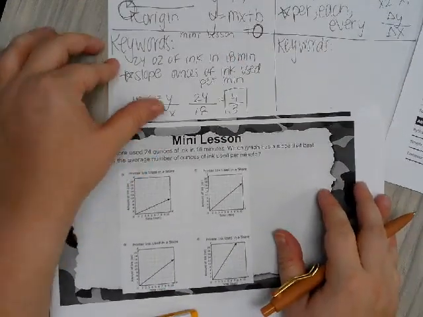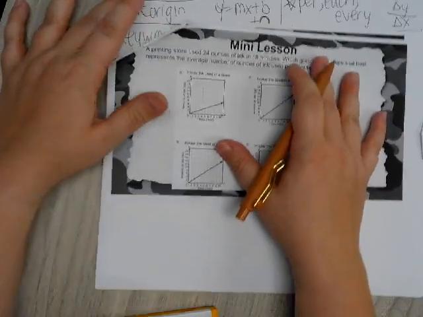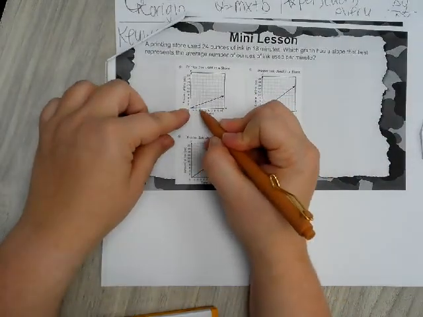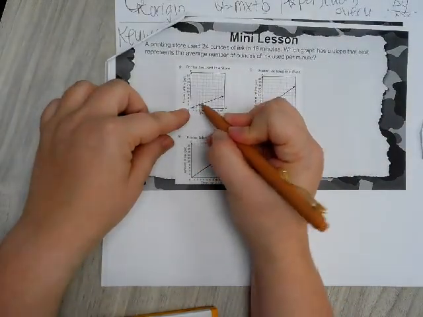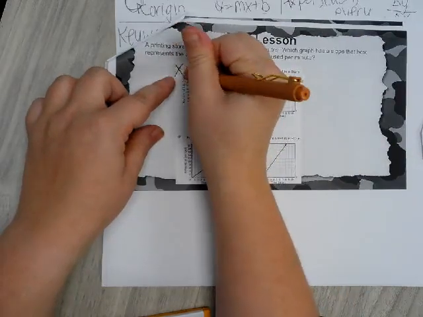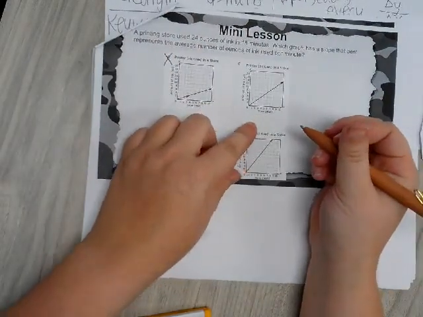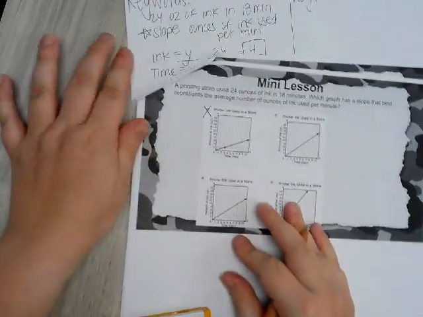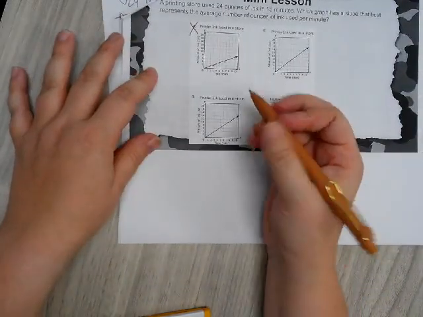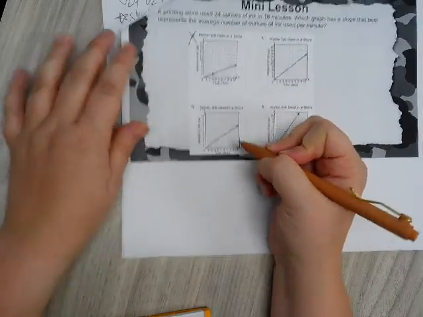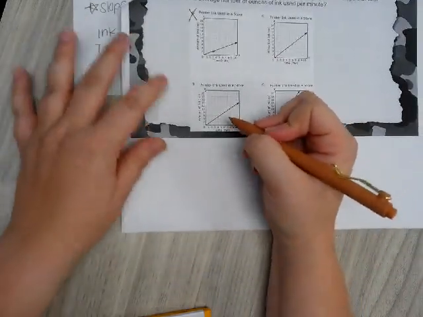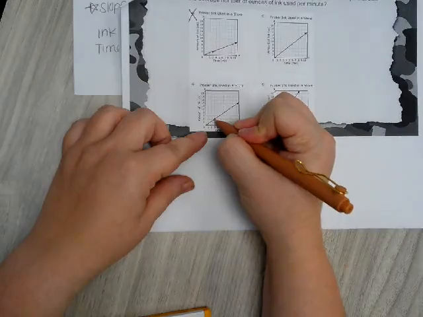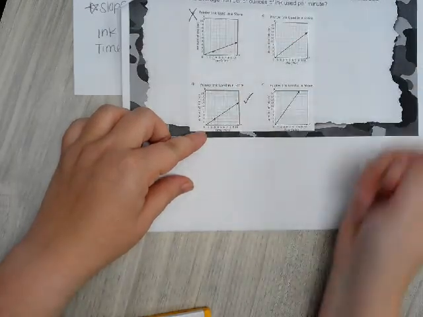So let's look. I know that A, if I go over 3, it's at 2. So we know that this is not my answer. If I look at B, again, we want 4 as my ink and 3 as my time. So 3, 4, okay, so we know this is correct.